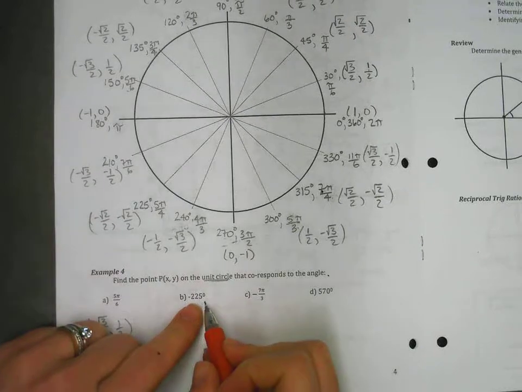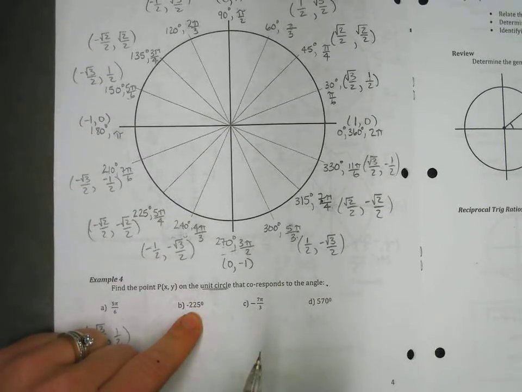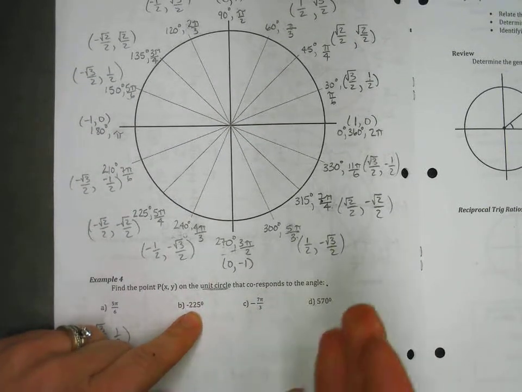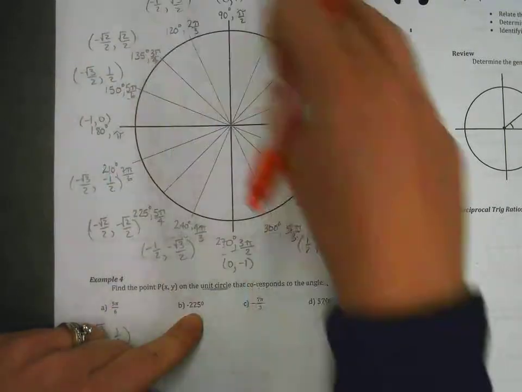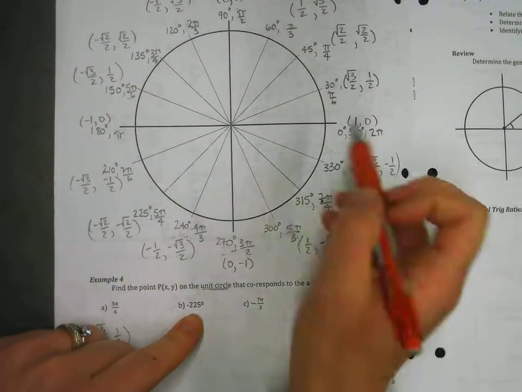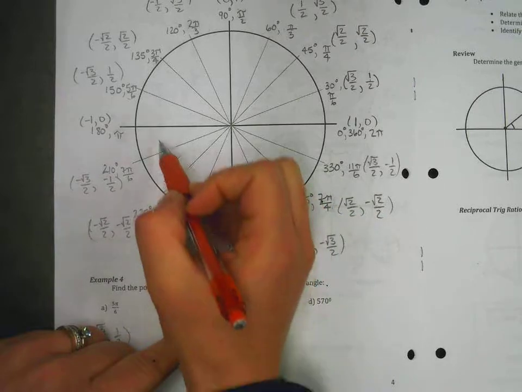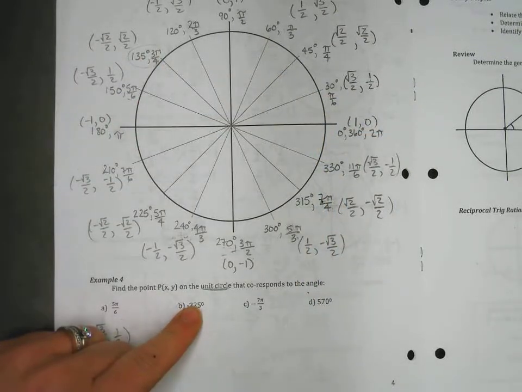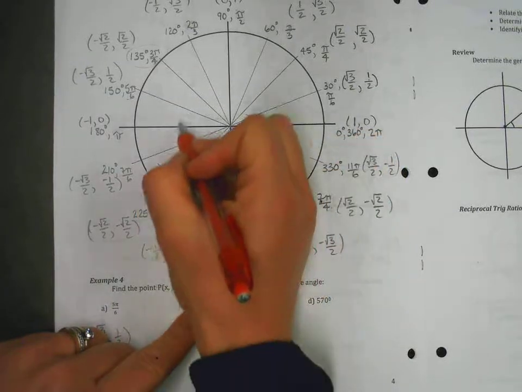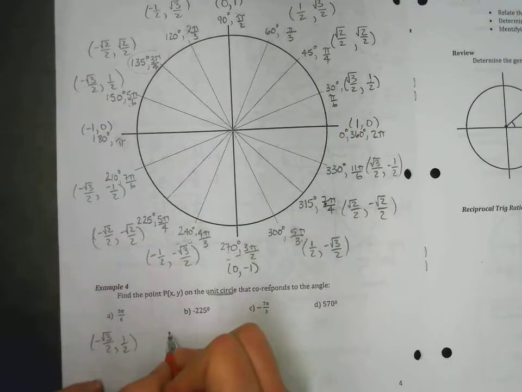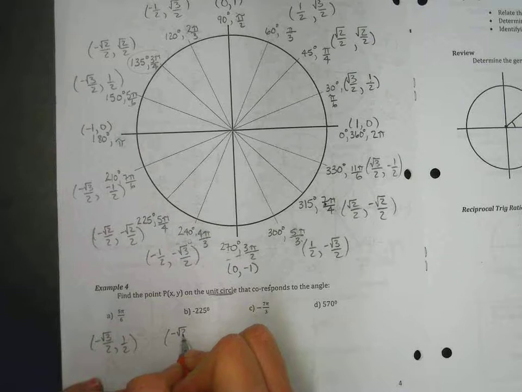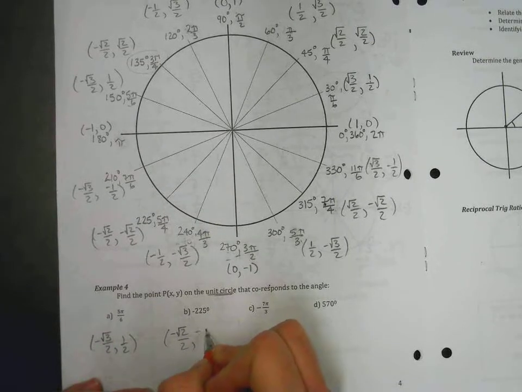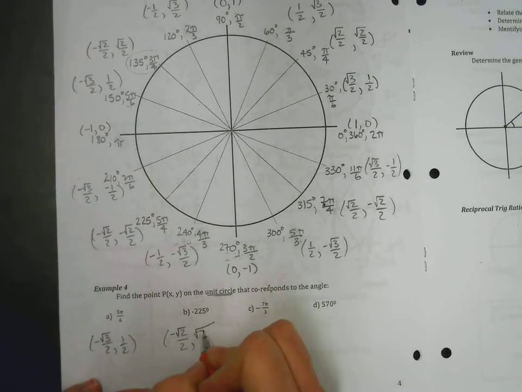Negative 225 degrees. So now I need to rotate in the negative direction, but that is going to be a coterminal angle to something on my unit circle. So negative 225 would correspond to a positive 135. Right, I'm rotating in this direction, which would give me a point of negative root 2 over 2 and positive root 2 over 2.